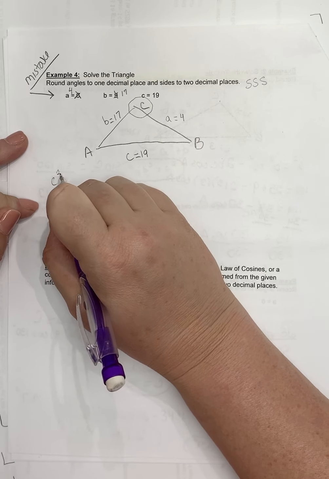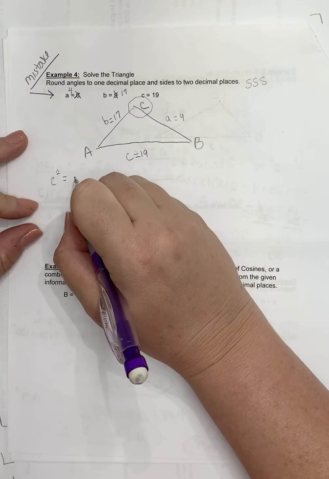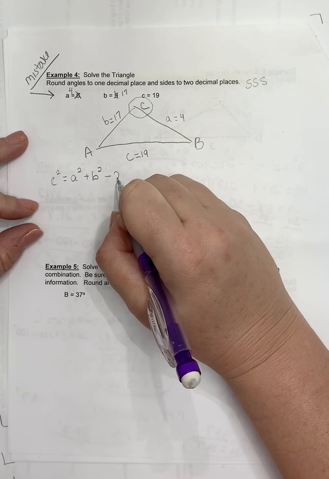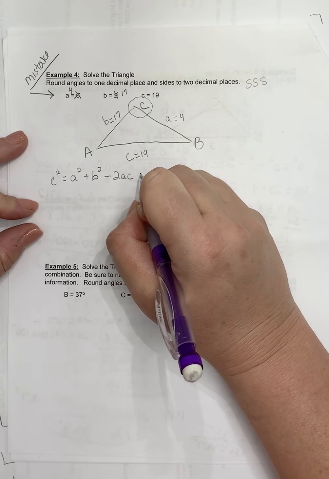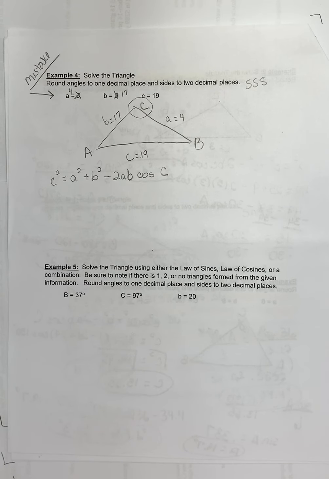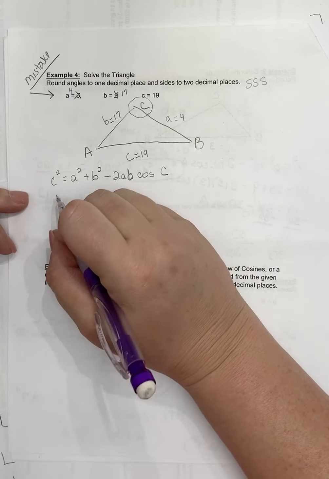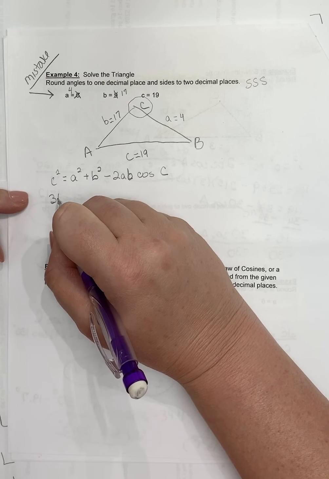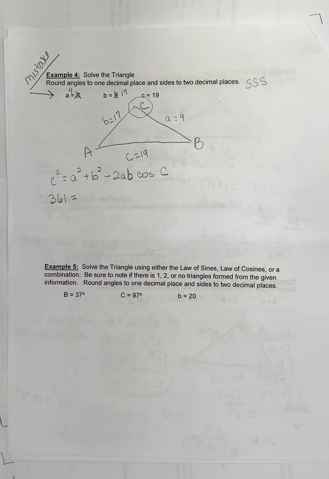Okay, well, the only version of the law of cosines that has angle C in it is this one. Whoops, make that a B. There we go. Okay, so we're going to plug in what we know. We know that side C is 19. If we square that, we get 361.